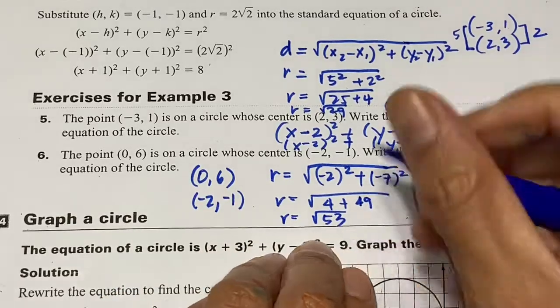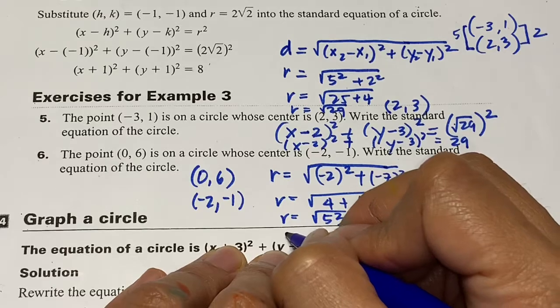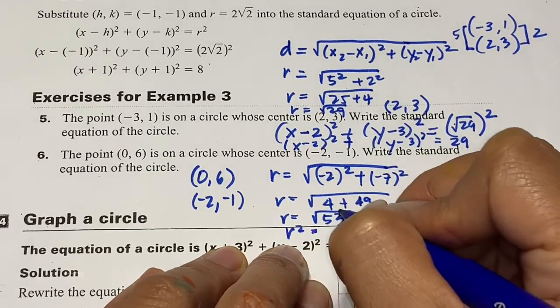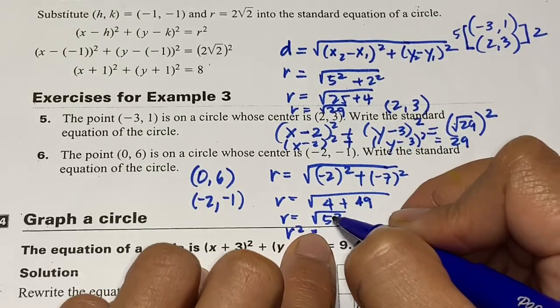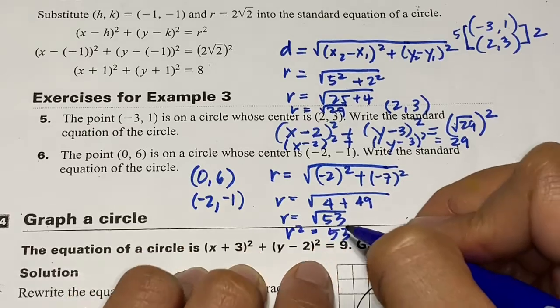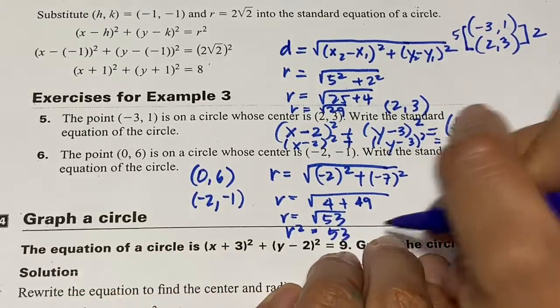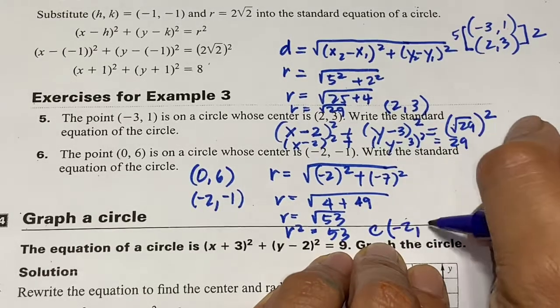By the way, if that is r, if you square it, square root of 53 squared is just 53. Square and square roots cancel each other out. And then our center was, what was it? Center is -2, -1.